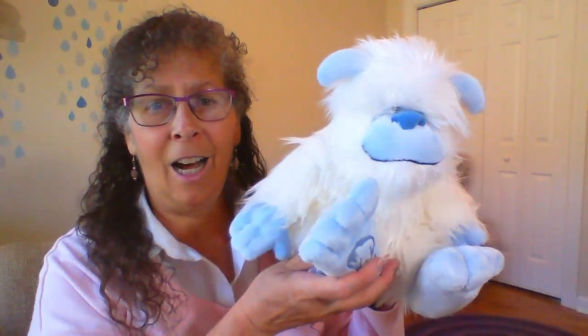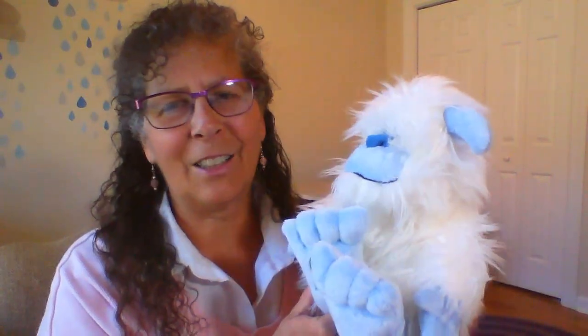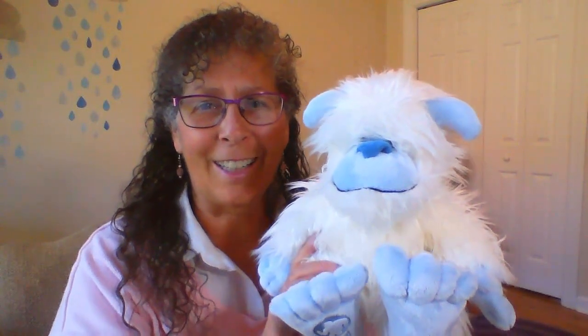Yeah. Let's see if you guessed this. I don't know if monster's really the right thing to call him or not, but it's a Yeti. It says so right here on the end of his foot. Yeti. And he doesn't look scary at all. I think he's got a smile on his face, actually.